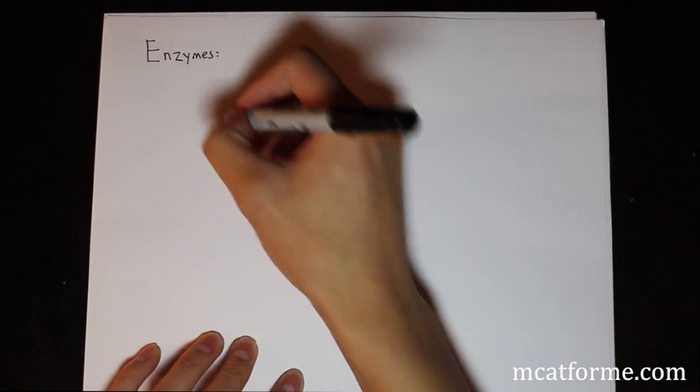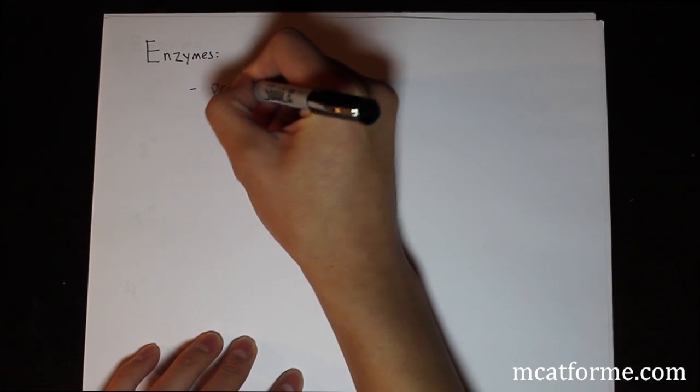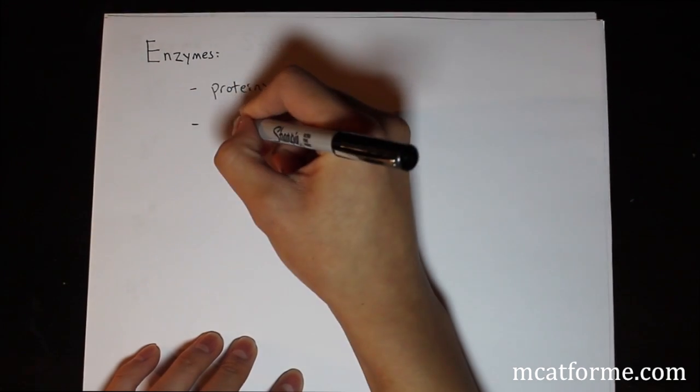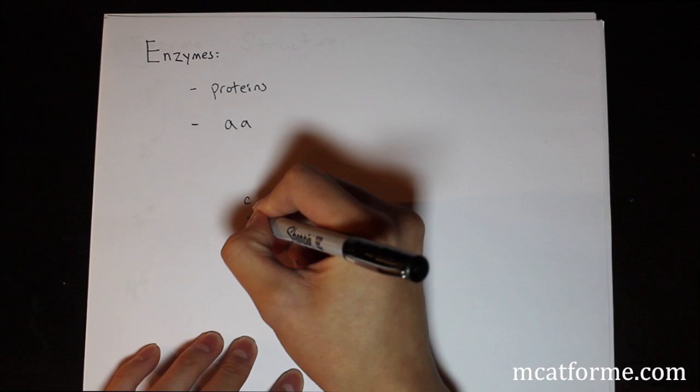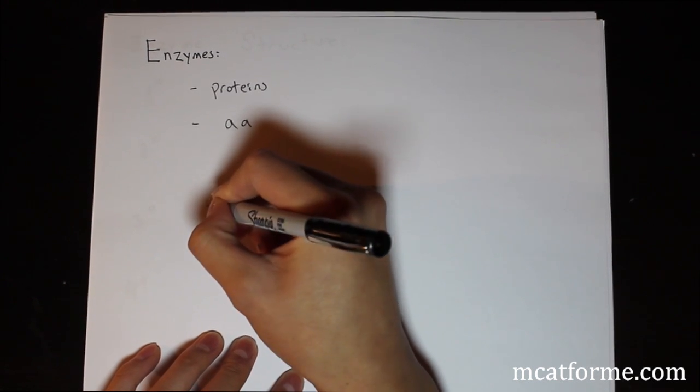So today we're going to be doing a lecture on enzymes and how they work. The first thing we're going to do is define enzymes. So enzymes are basically proteins. And if you remember, proteins are made out of amino acids. So this is our basic structure of an amino acid.